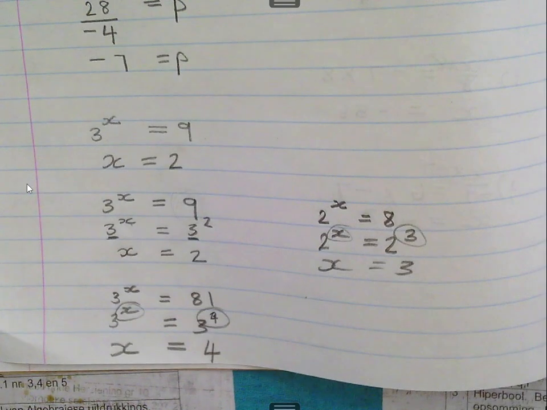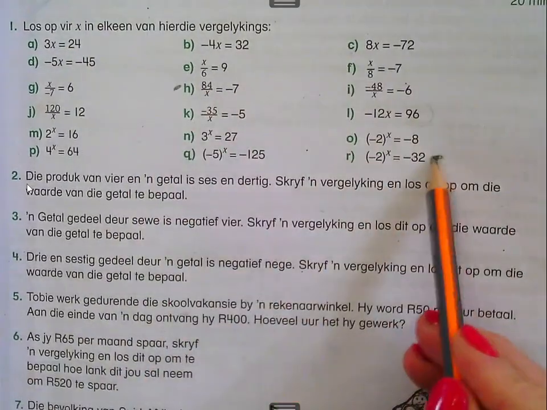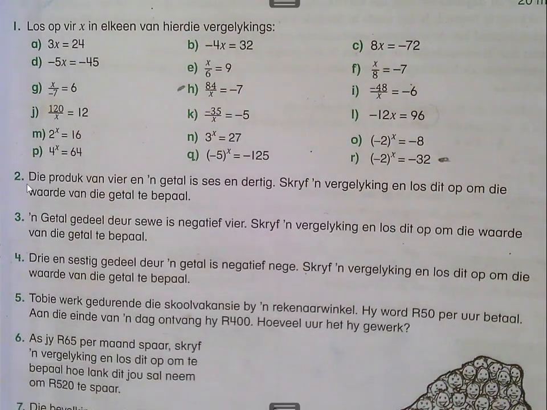So what I want you to do for me now is same activity, 7.2, page 93. You have to do from H to R. H to R.